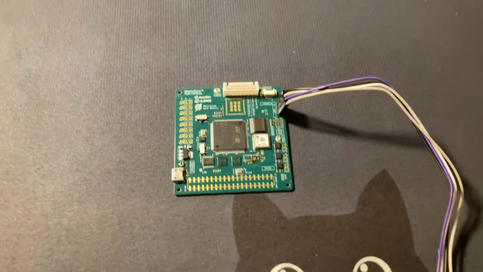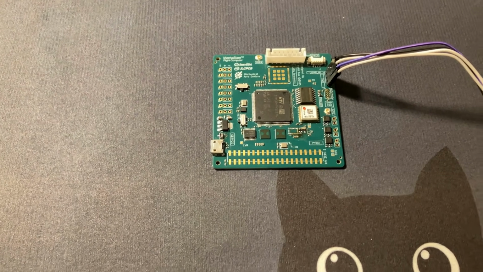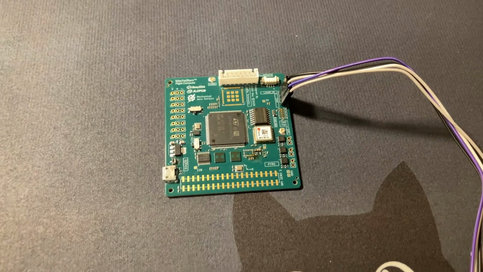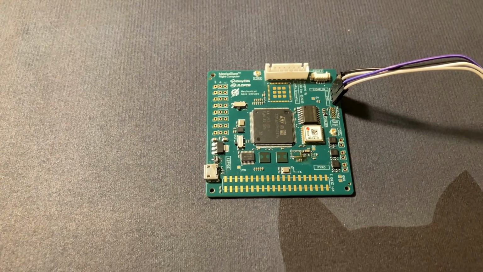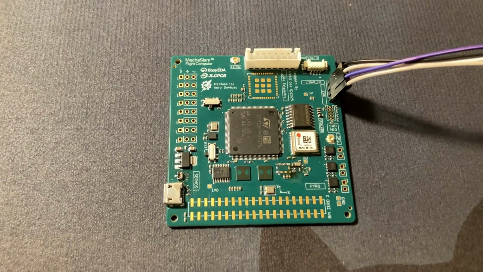This small board is what controls my entire rocket. It decides when to deploy parachutes, tracks altitude in real time, and logs all the flight data. And I built it myself, and today I'm going to break down exactly how it works.